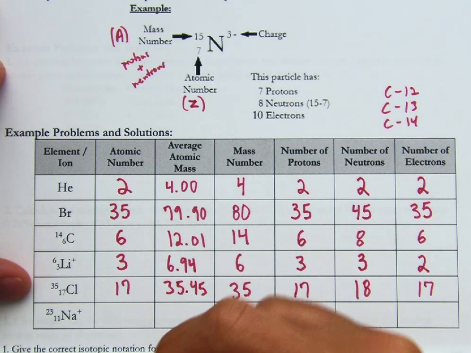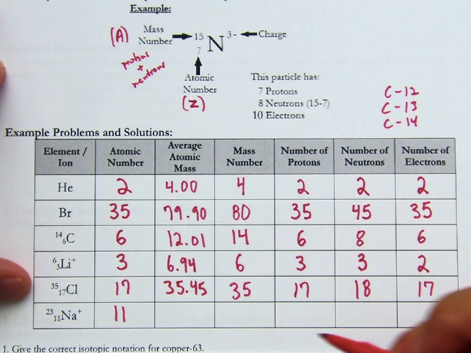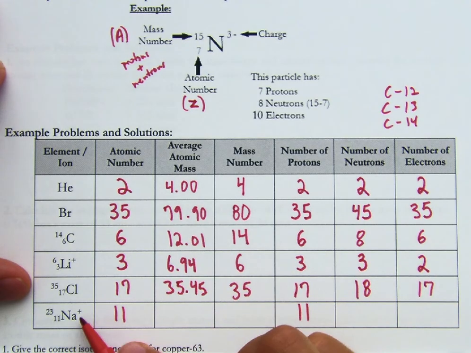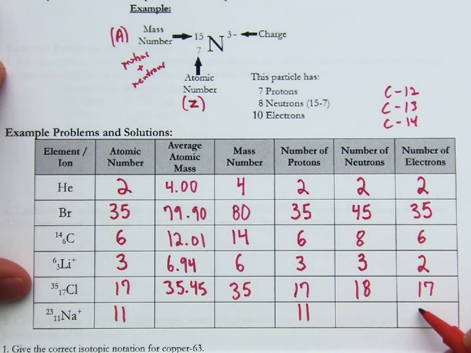Okay, last one. Sodium has an atomic number of 11. That means it has 11 protons. Now this one, again, is a positively charged ion. So that means it has 1 more proton than electrons. And if it has 11 protons, that means we must have 10 electrons.